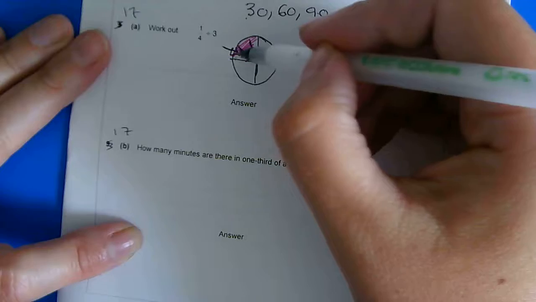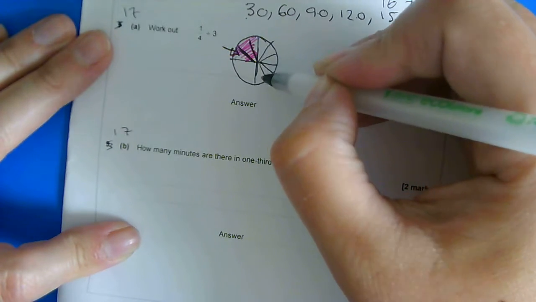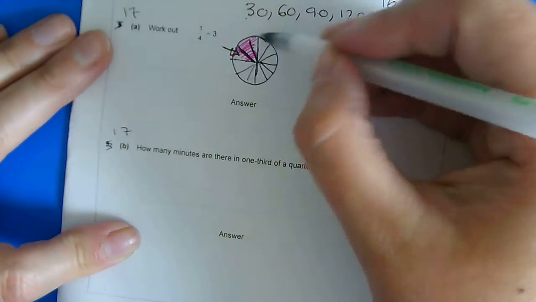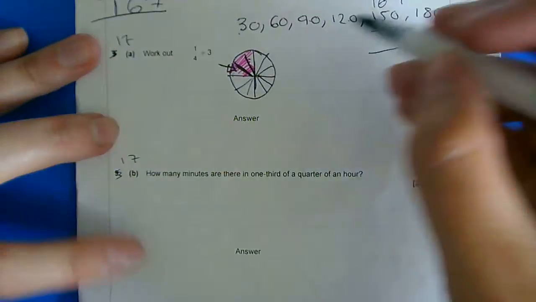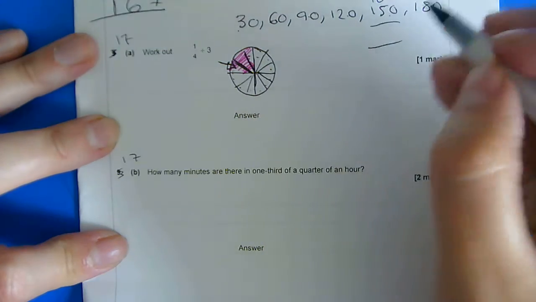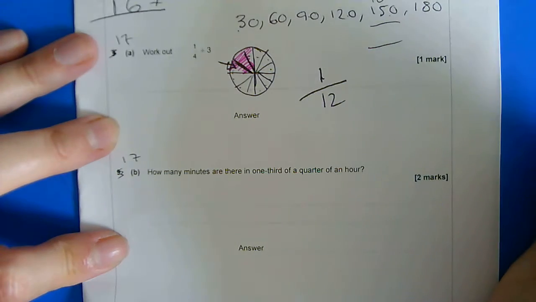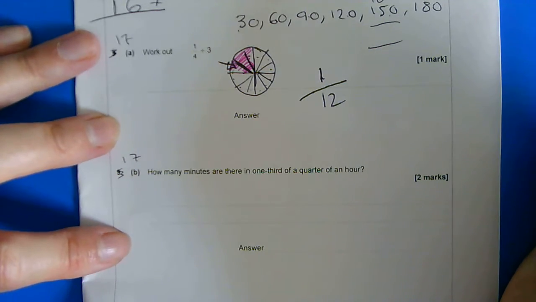So you count them, there's 3 in there. Well, actually, if every single quarter was split into 3, there'd be 3 in that one, 3 in that one, and 3 in that one. So that names what the piece is actually called, each one of these. So if you count it round, there's 1, 2, 3, 4, 5, 6, 7, 8, 9, 10, 11, 12. There are 12 pieces, therefore one of those would just be called 1/12. So that's the visual way to show it.